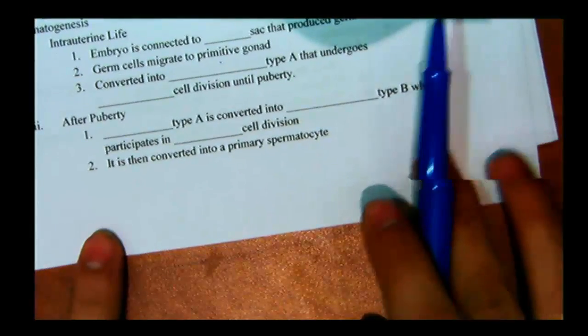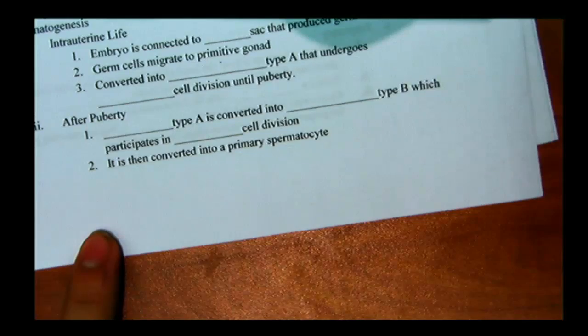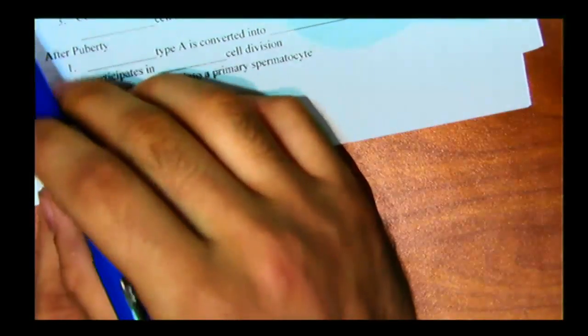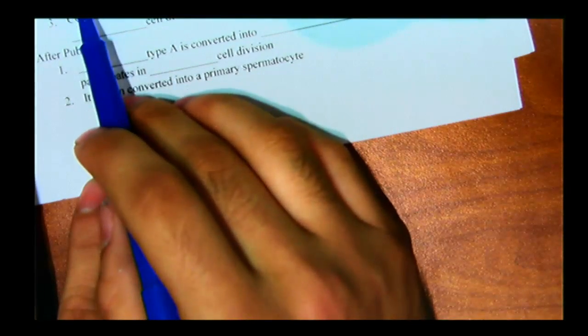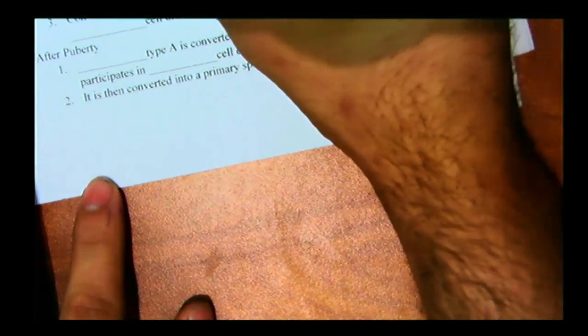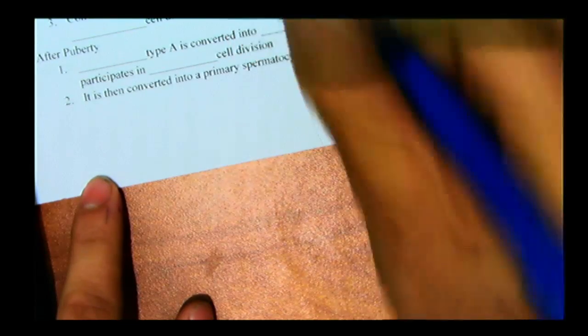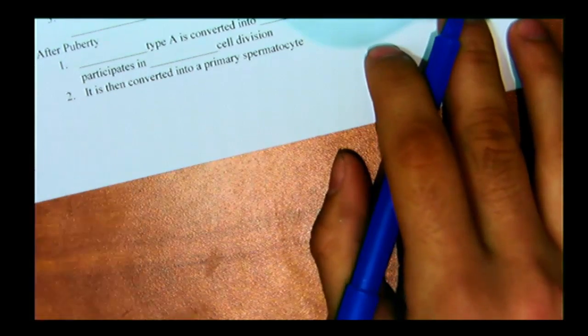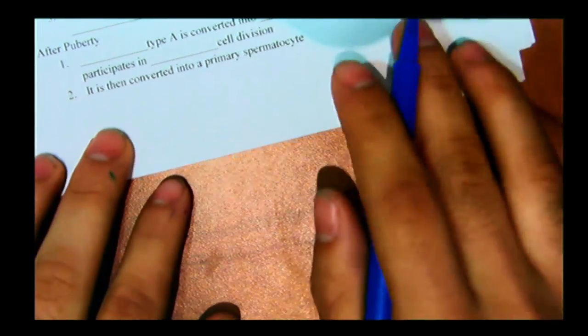Anyway, so embryology. So there's spermatogenesis. During intrauterine life, the embryo is connected to what? Yolk sac that produces germ cells. Germ cells migrate to the primitive gonad. Oh yeah, sorry. Converted into what type A? Spermatogonia.